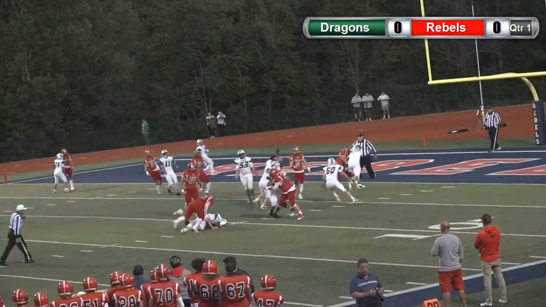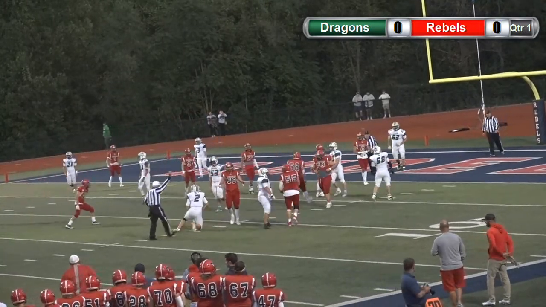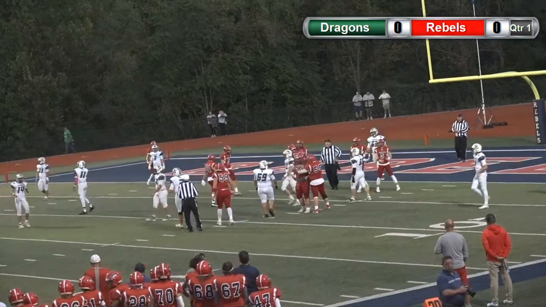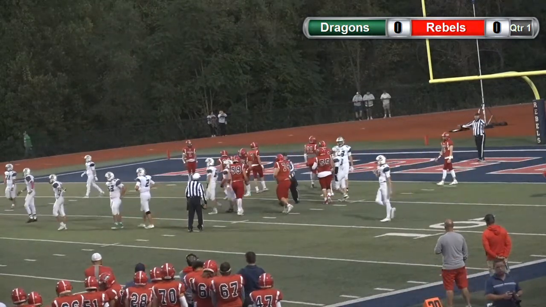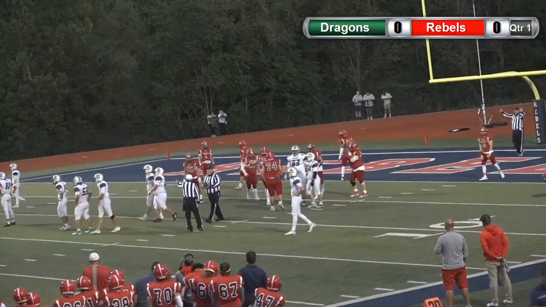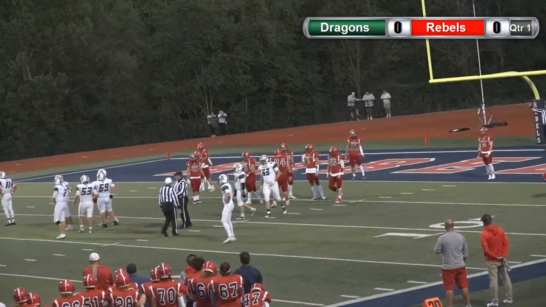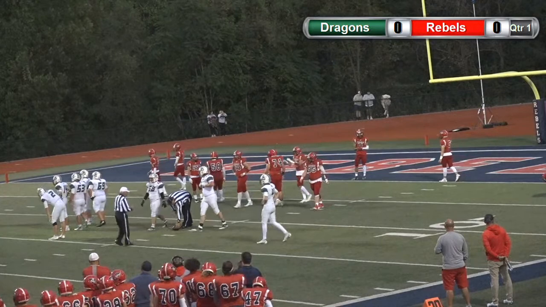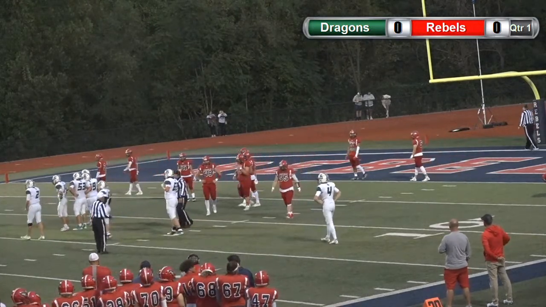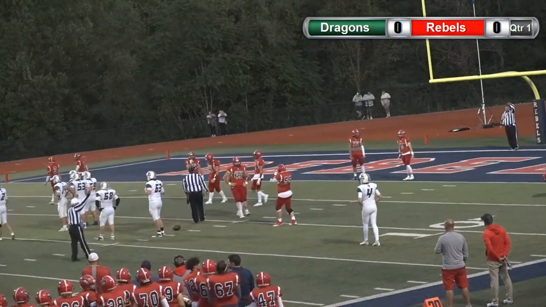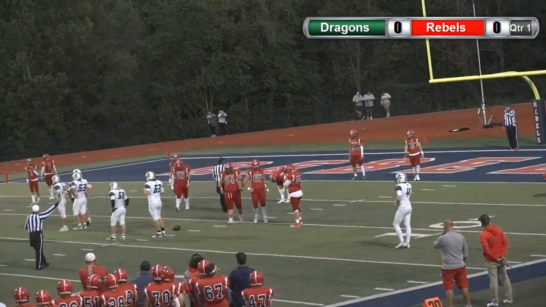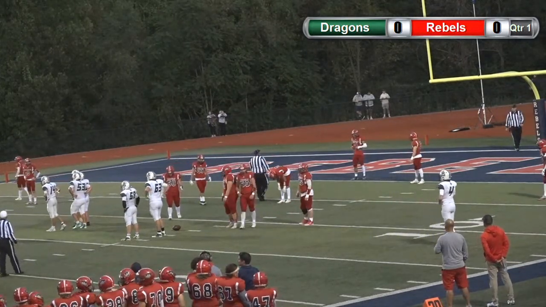There's the motion. Fake to the fly sweep, and again, Boyer is brought down at about the 11-yard line. And again, you just don't have those weapons on the inside like we're used to, and it allows the defense to be a lot more aggressive playing that run game, trying to shut things down.